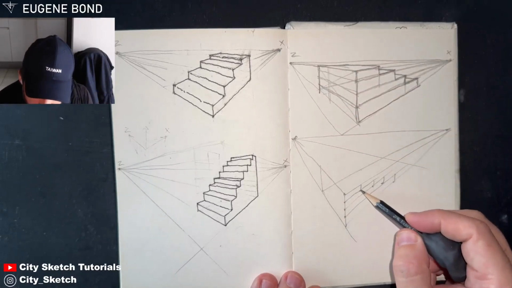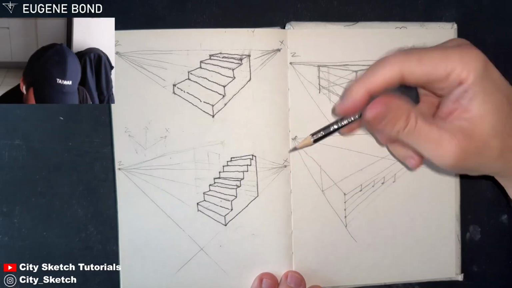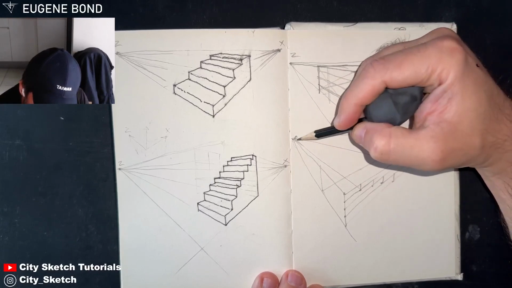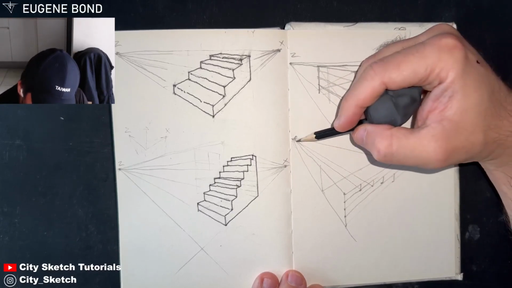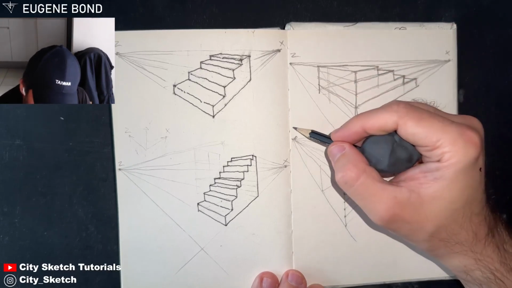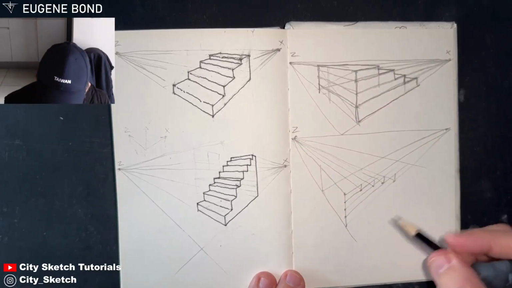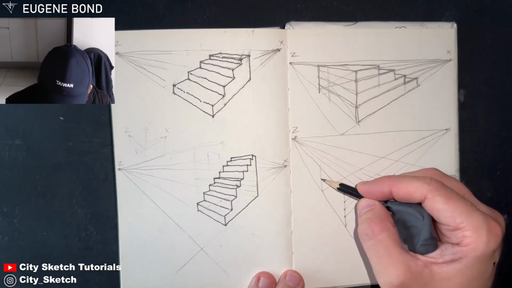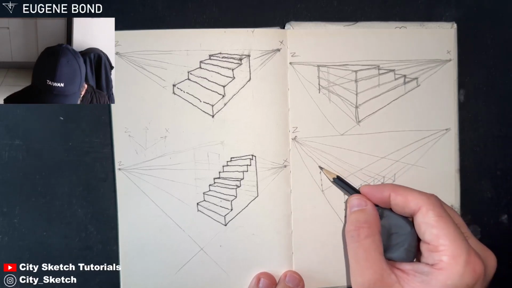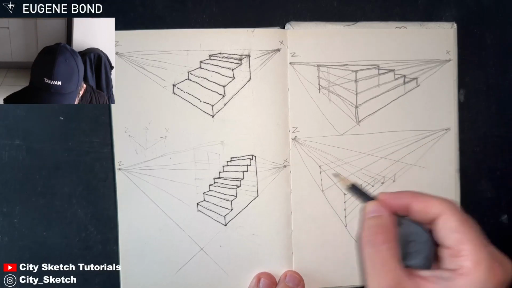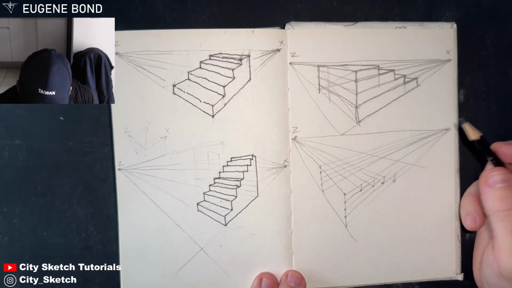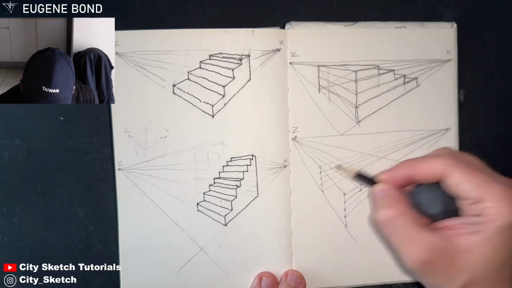You see I built this zigzag side. Now I will connect each point here to this Z vanishing point, and same here, they will intersect with each of these lines.